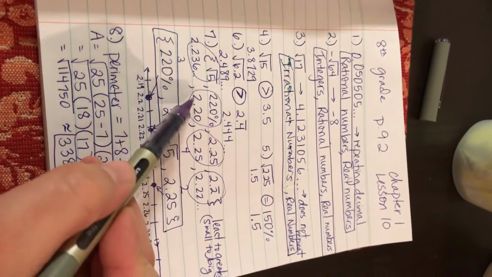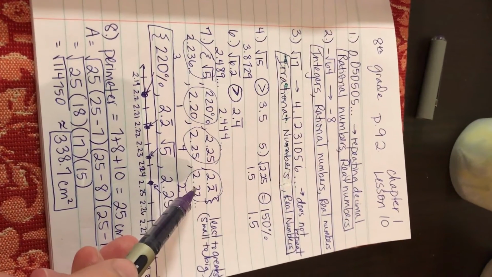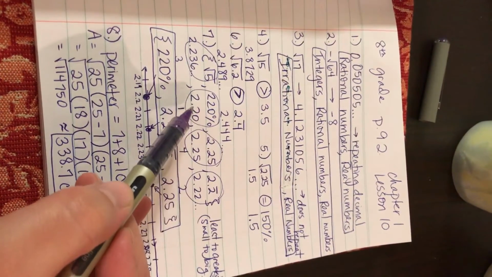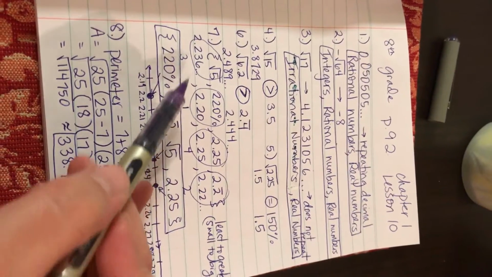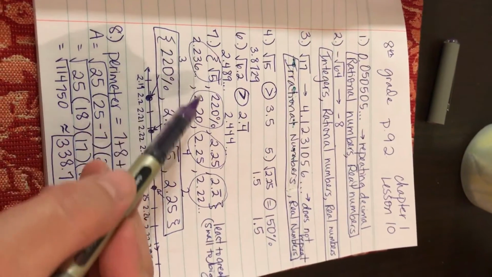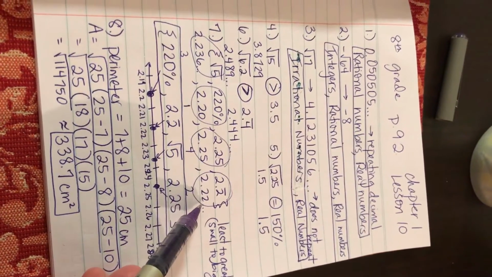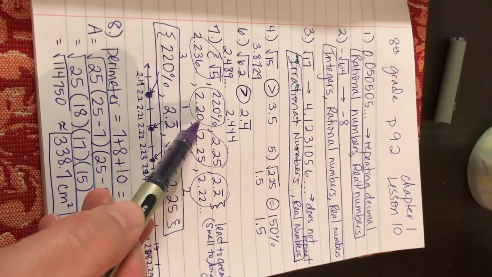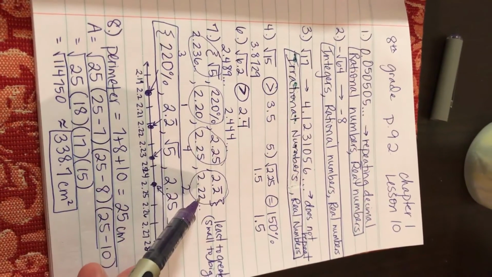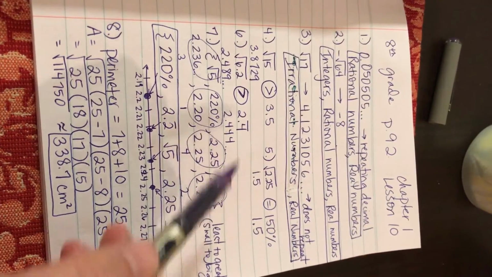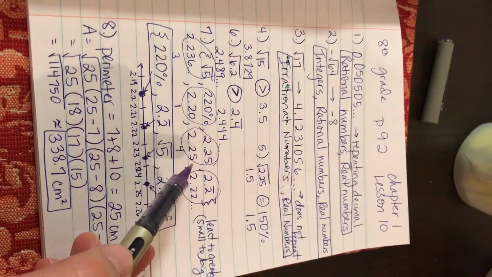So if I compare these 4 numbers, the smallest is 2.20 because this is 2.23, 2.20, 2.25, 2.22. So 0 is smallest, then 2 is the next smallest, then 3, then 5.